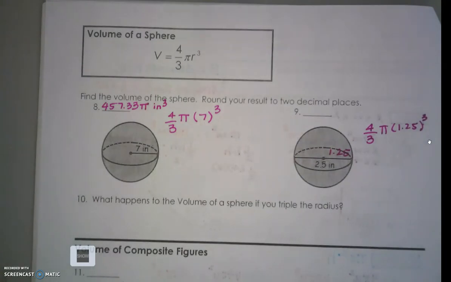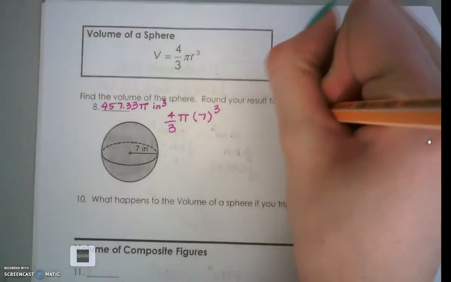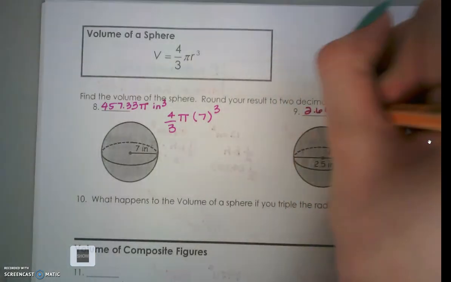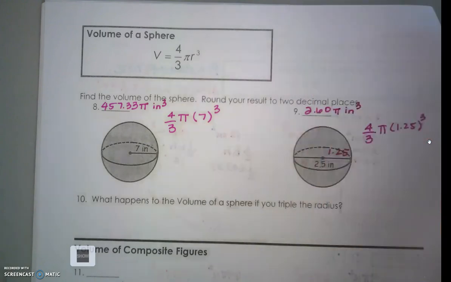And I'll put this into my calculator. And I'm going to round it again to 2 decimal places. So 2.60. And we cannot forget about the pi and my units cubed.